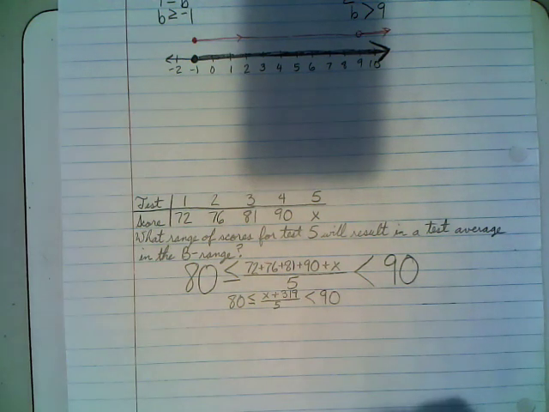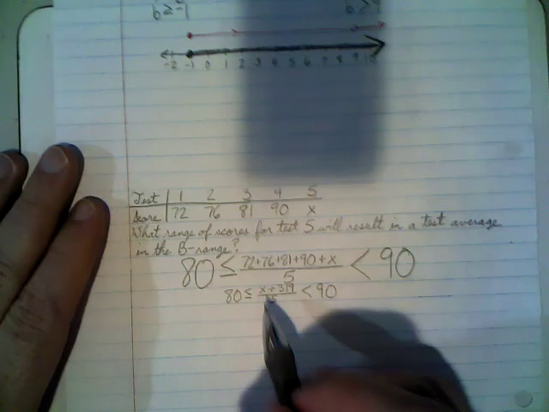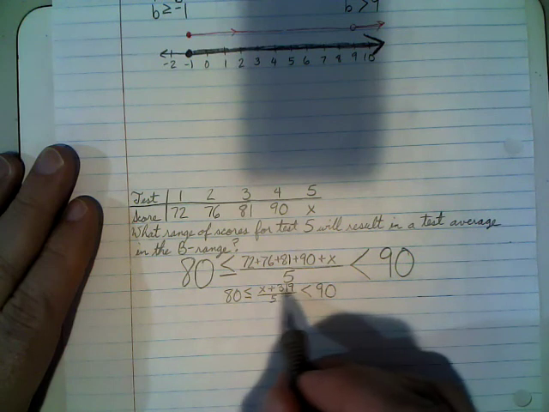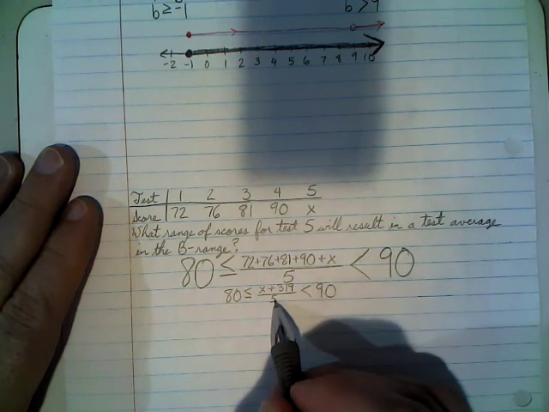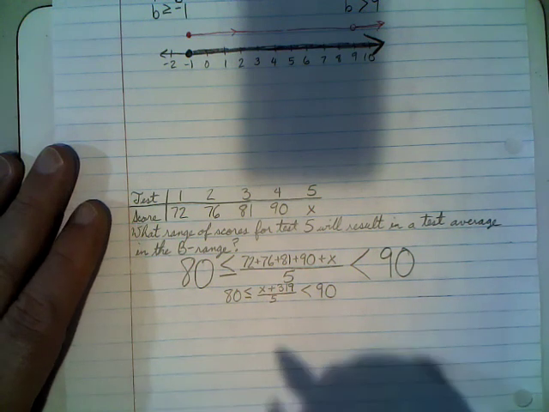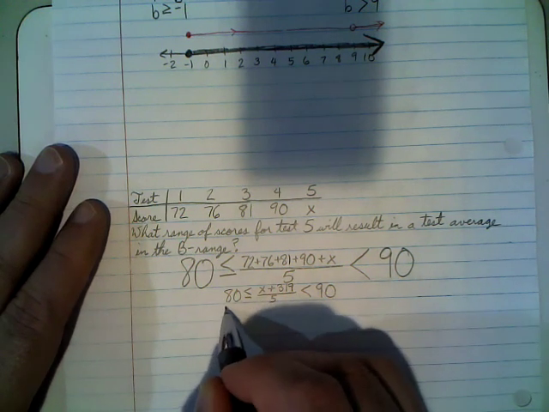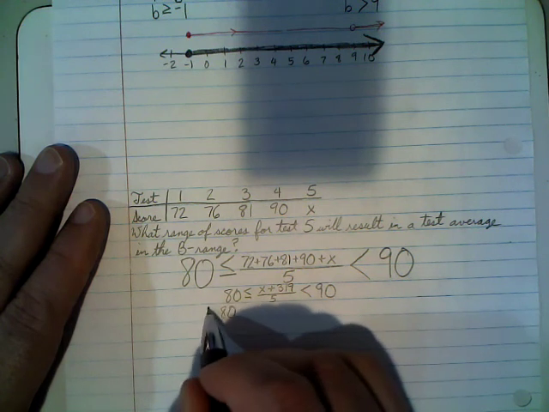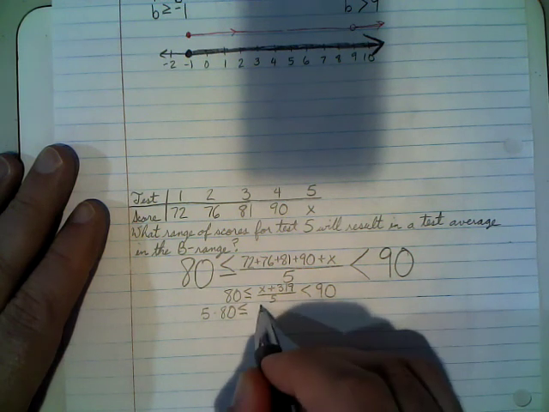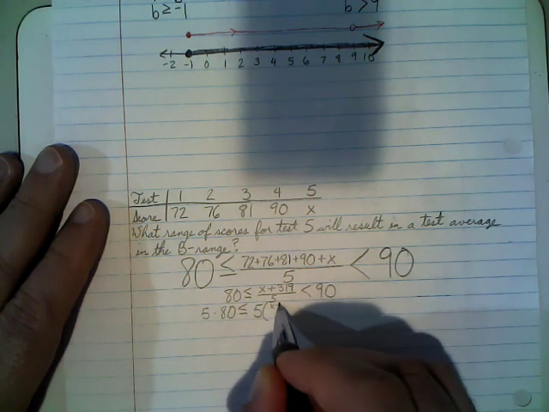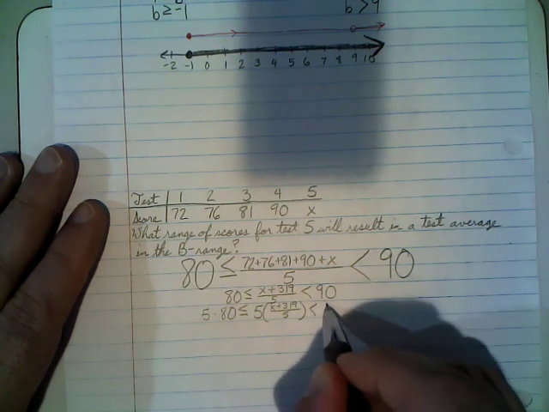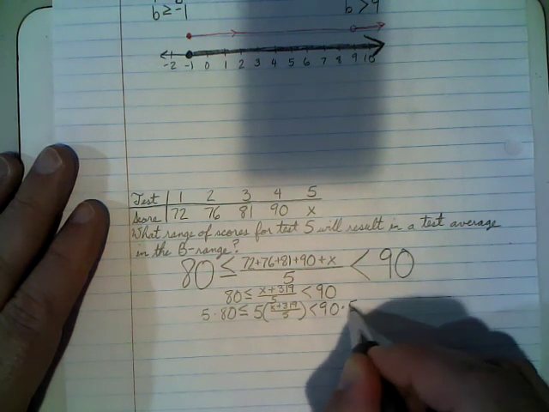And now we can go ahead and solve. So we're going to think about our SAD map. Remember that there are invisible parentheses around numerators, which means we cannot take care of this plus 319 until we've first taken care of the 5. So I'm going to multiply each side by 5. So I'm going to have 80 times 5 here. This will still be less than or equal to 5 times my fraction. And on the other side, I'll have 90 times 5.